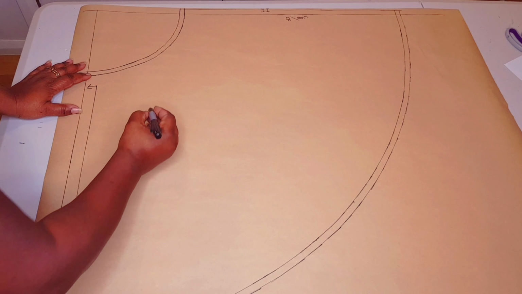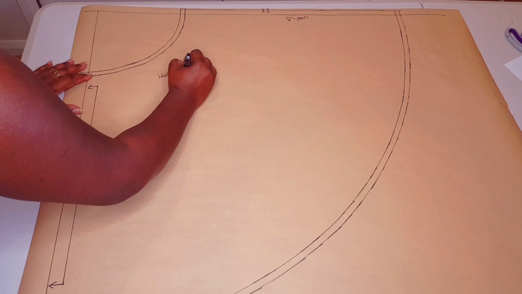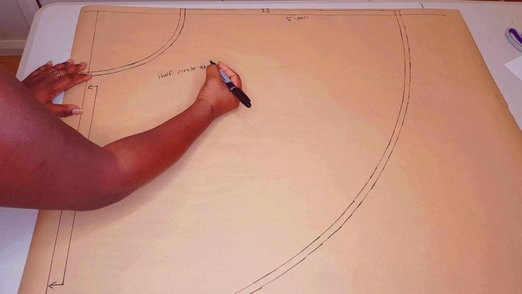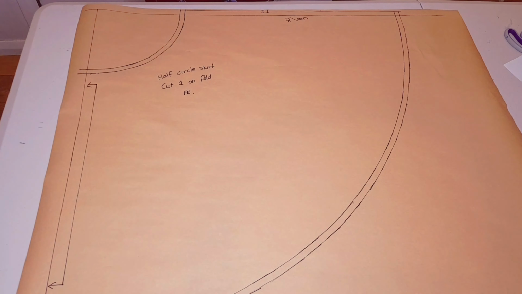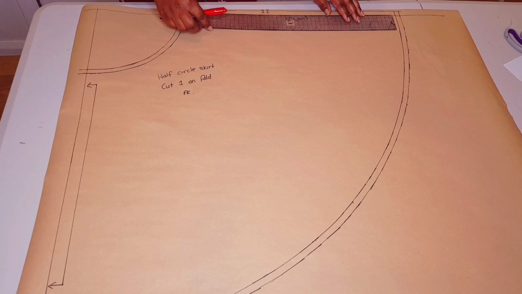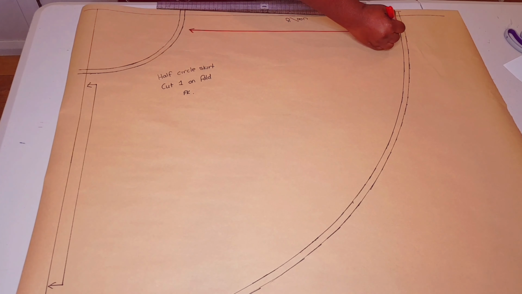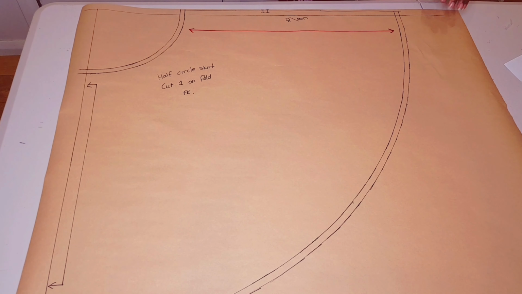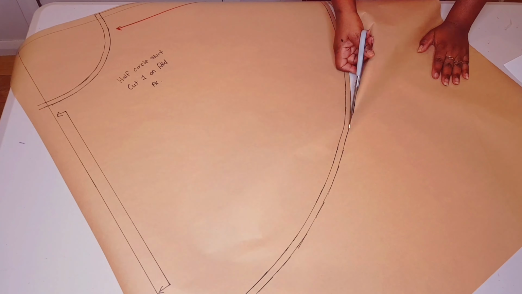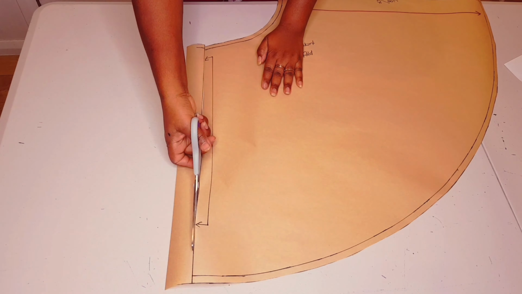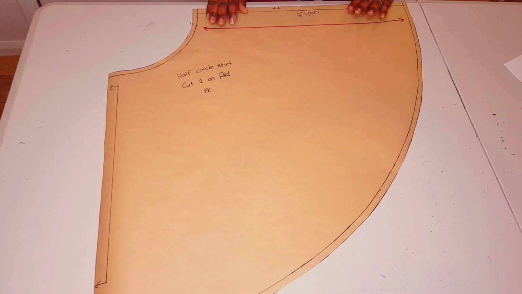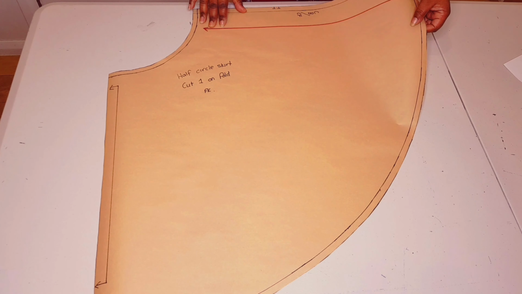Labeling our pattern, half circle skirt. Cut one on fold. And I'm going to add the grain line parallel to the center back or center front. Cut around your pattern. And our half circle skirt pattern is finished. Now we're moving on to making the 3/4 circle skirt pattern.